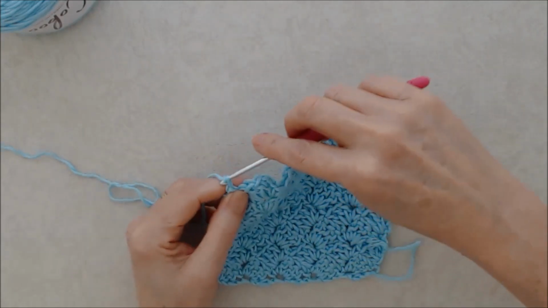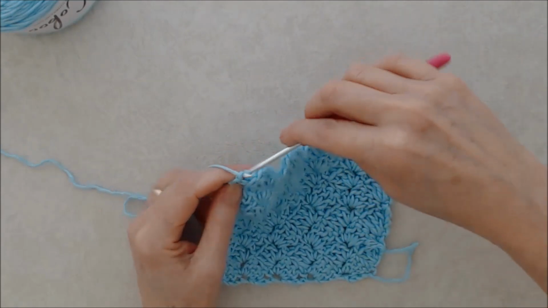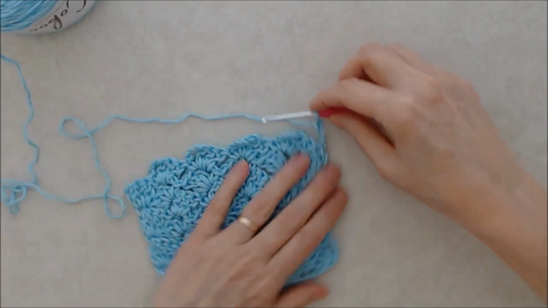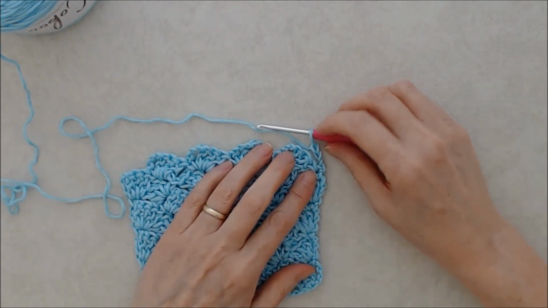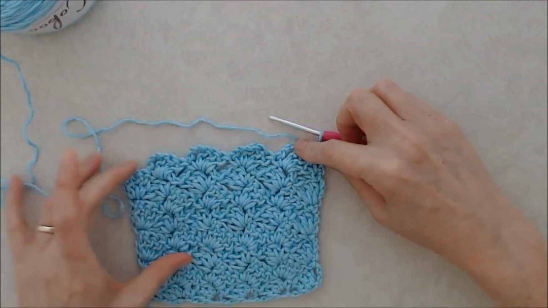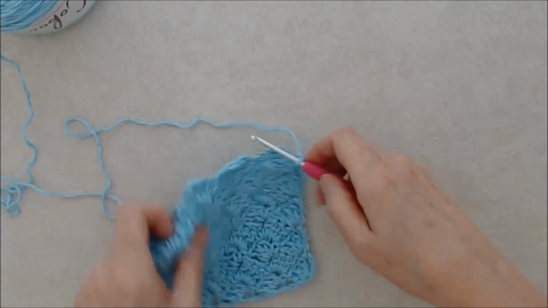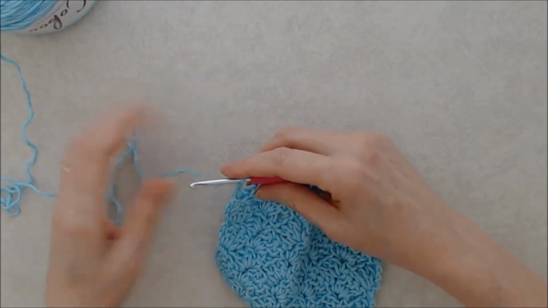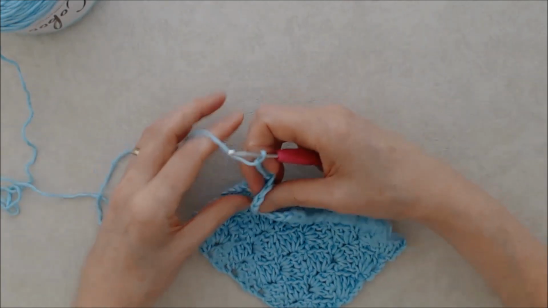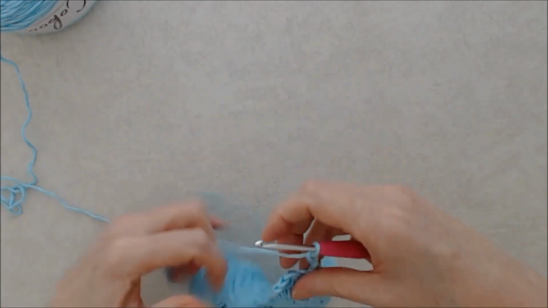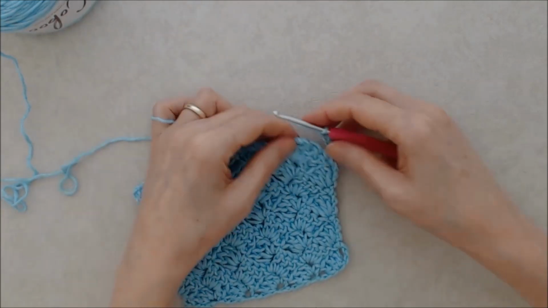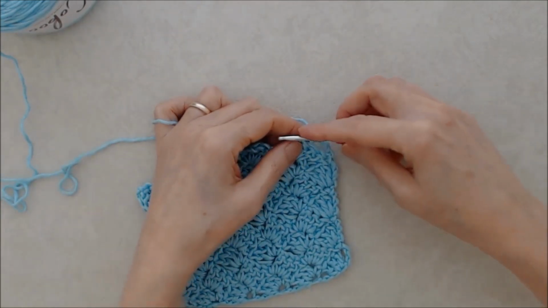So I will chain 3 just to get my height up even with that first cluster, turn my work, and I'll just take a look at it and lay it down. And I think I need 1 more chain to get over to the top of that cluster. So I'll chain 4. So that'll be a chain 3 and then a chain 1 to get over to the top of that first cluster. So that's where you sort of have to work with it and just figure it out.